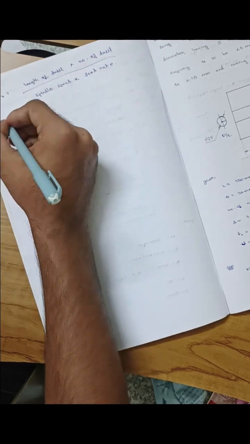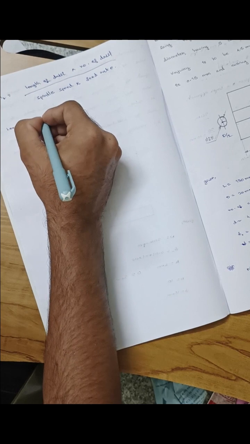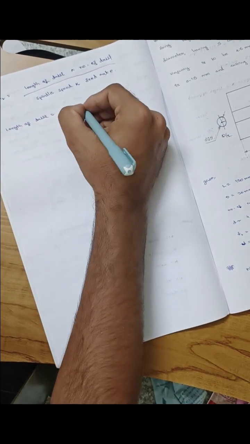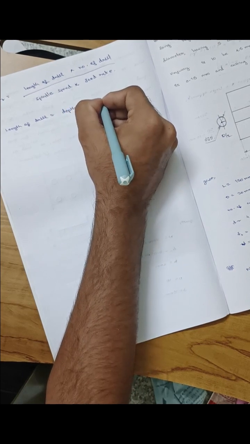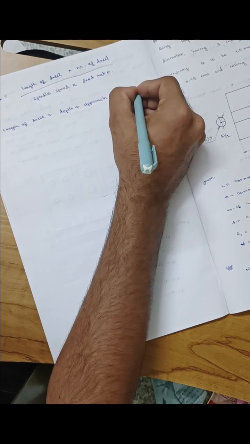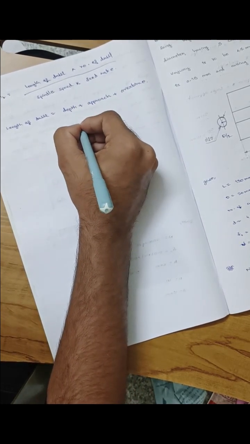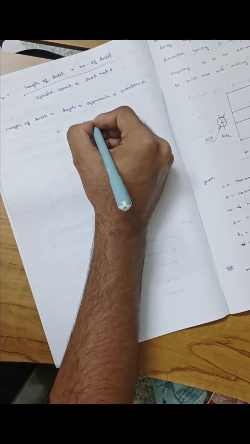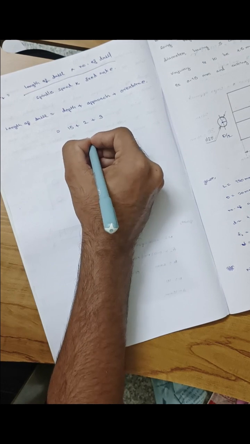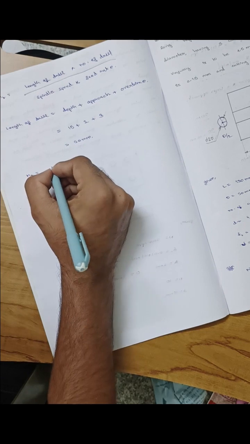Here length of drill is equal to depth plus approach plus over travel. Here depth is 15 mm, given approach is 2 mm and given over travel is 3 mm, which gives 20 mm. After substituting, we get 20 mm length of drill.